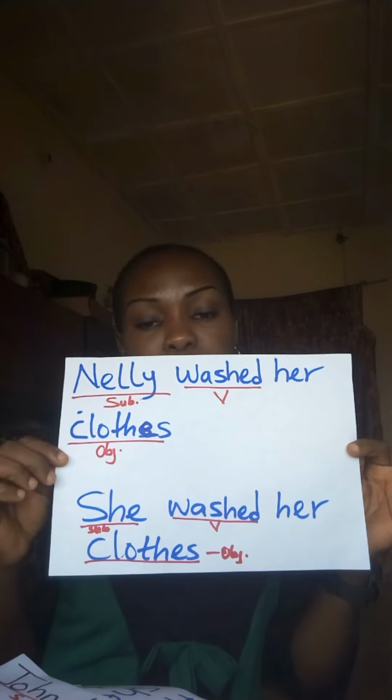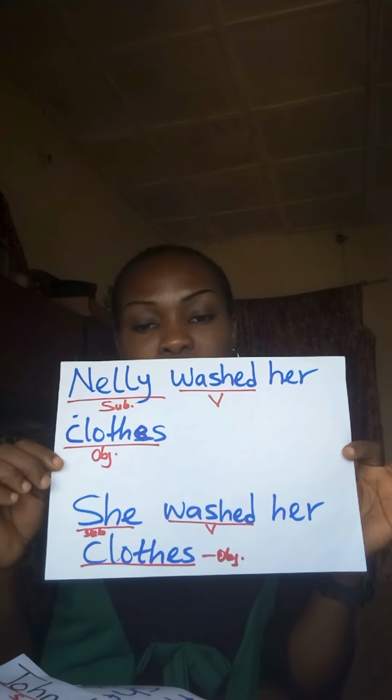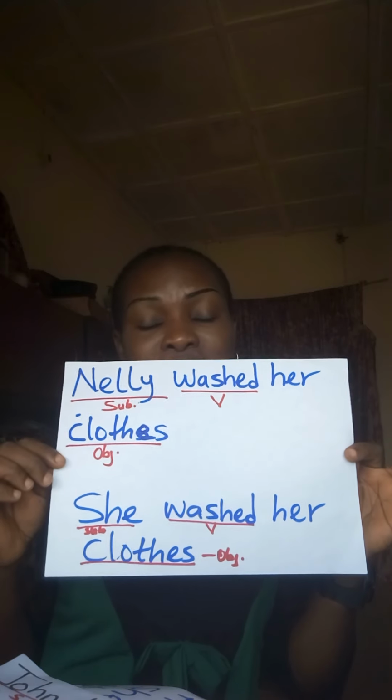Let's work that out with pronouns. She washed her clothes. She is the subject, while her clothes is the object of this sentence. Now back to what we are saying. We said that pronouns must be in either the nominative form or in the objective form. Let's go back to those group of pronouns that I gave you.